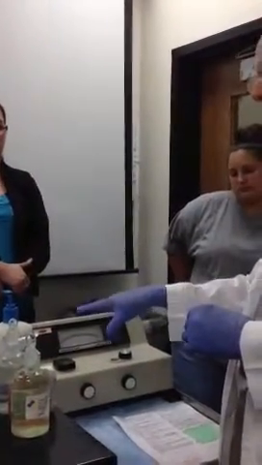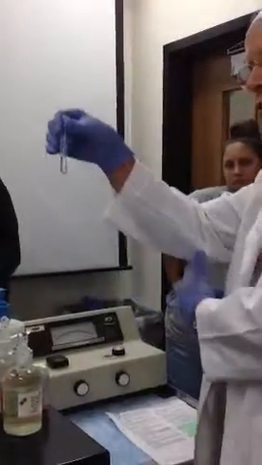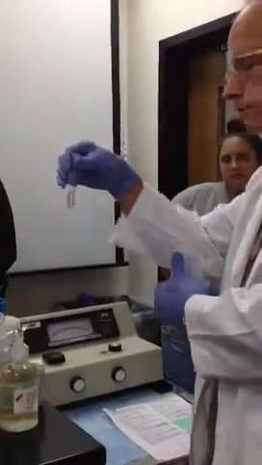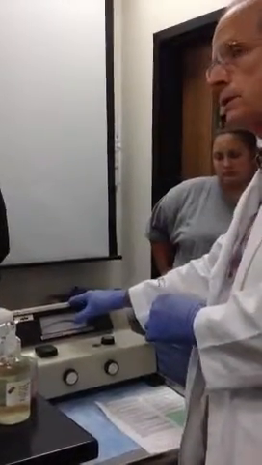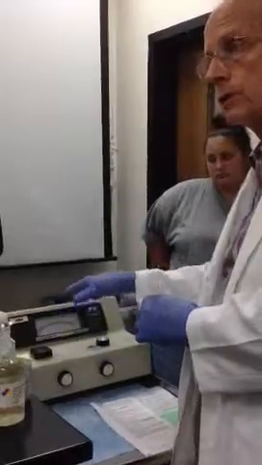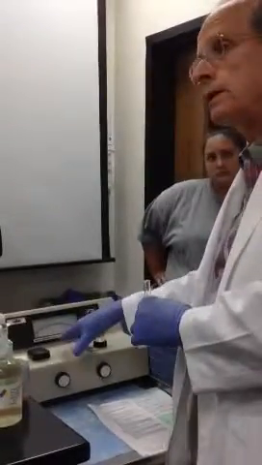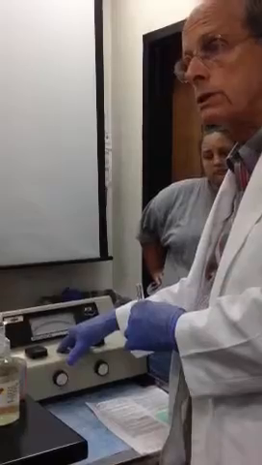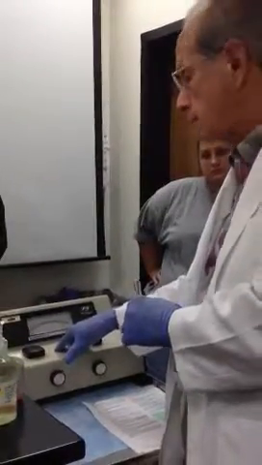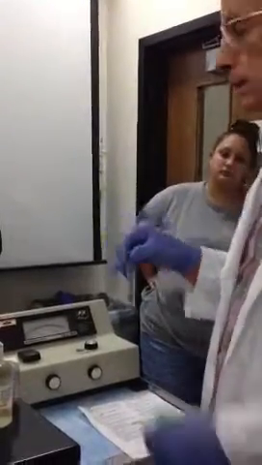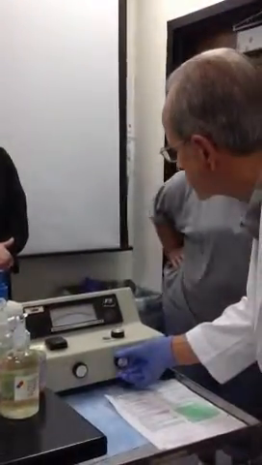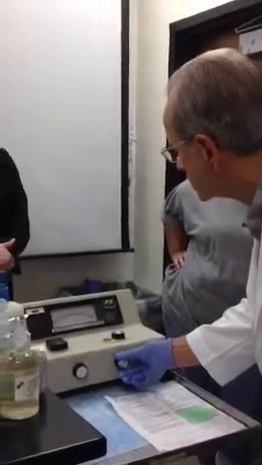indicates how well a beam of light transmits through solutions. Now this machine also indicates the inverse of transmission of light. It also indicates the absorbance of light. So this is our zeroing solution for this machine. So I'm going to put this in here like this, and I don't even have to touch it now because I fixed it before.